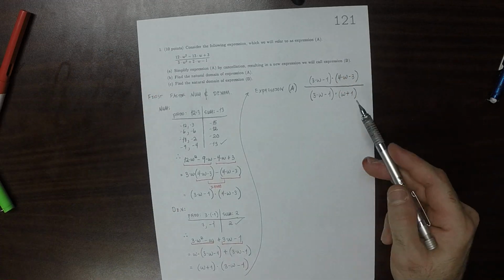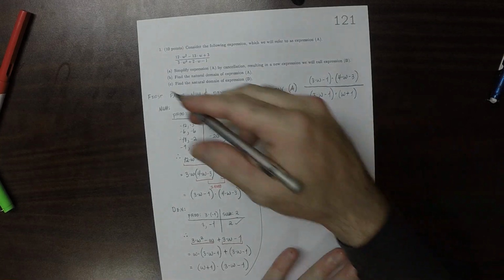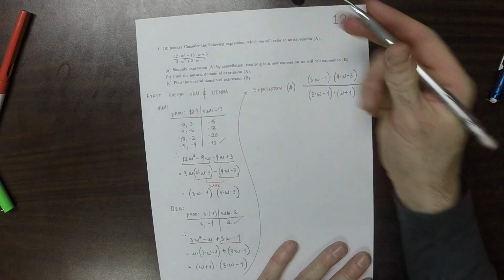So that's expression A. Now finally we can start on answering parts little a, little b, and little c.